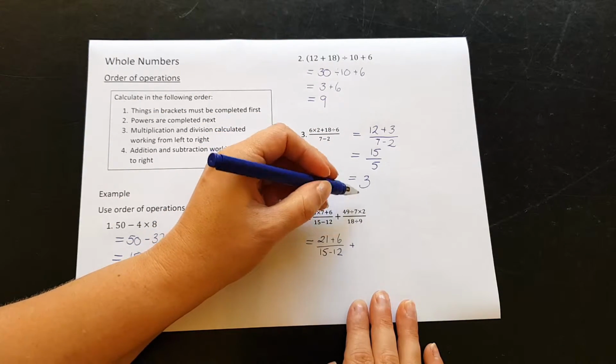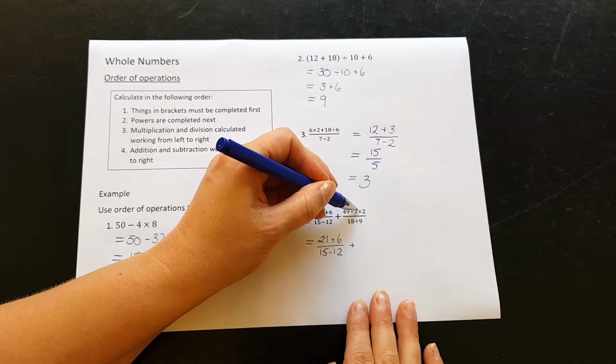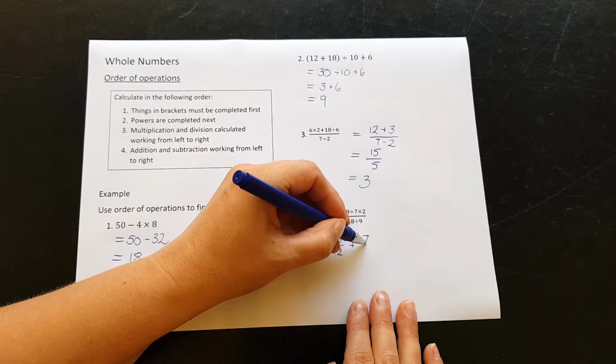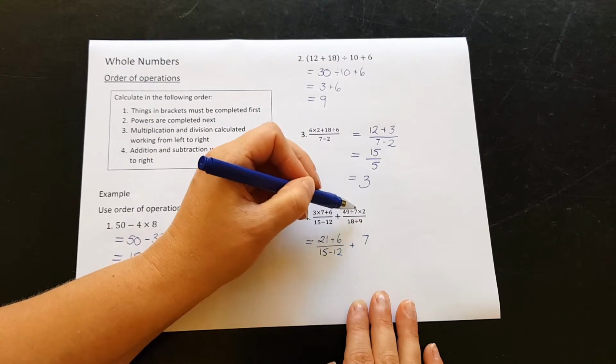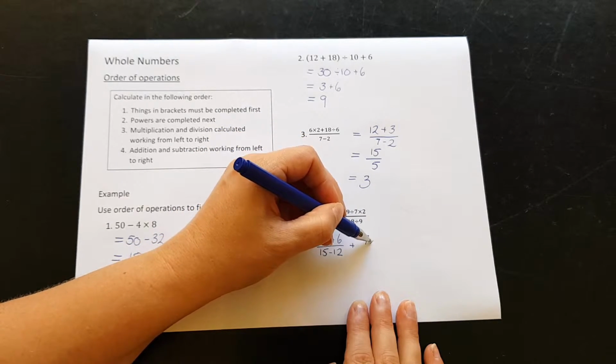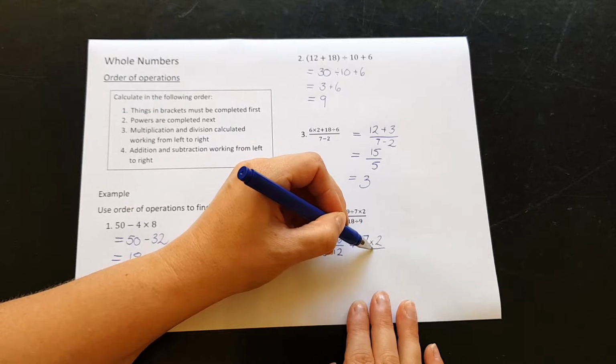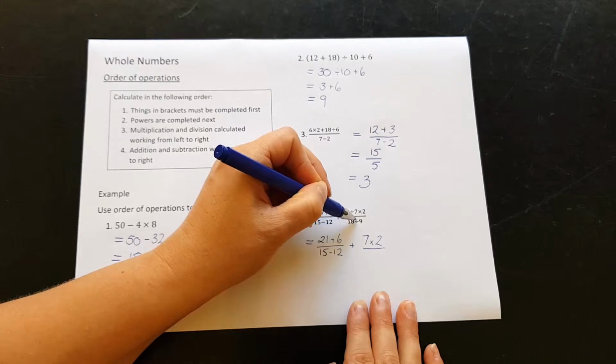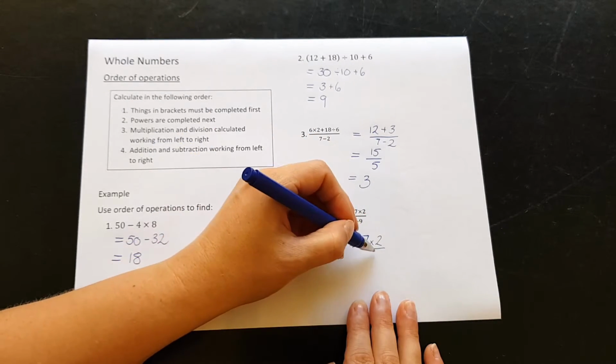Plus, now the second fraction. 49 divided by 7 goes 7 times, these 7 times tables, 7 sevens are 49. And we still want to times that by 2, so we'll do that on the next line. 18 divided by 9, that goes twice.